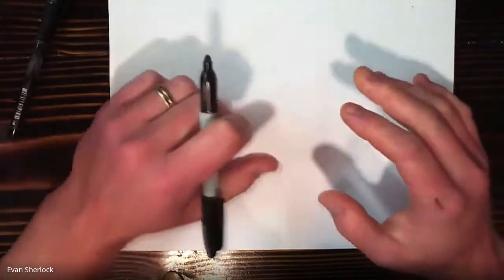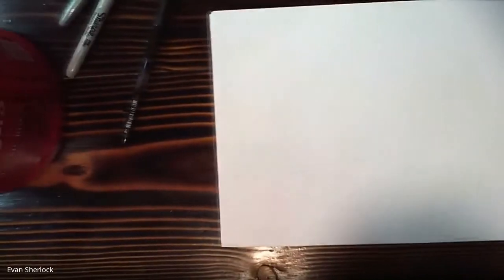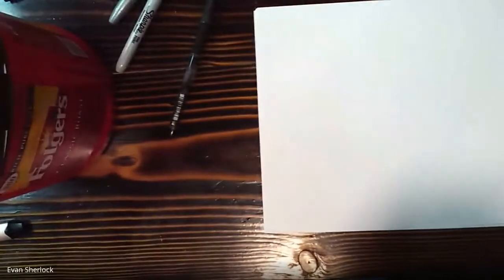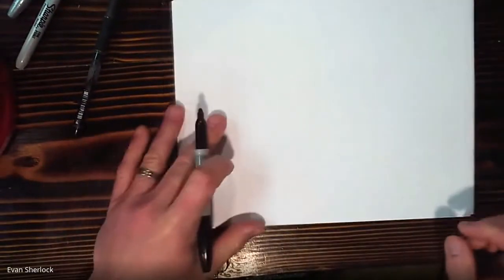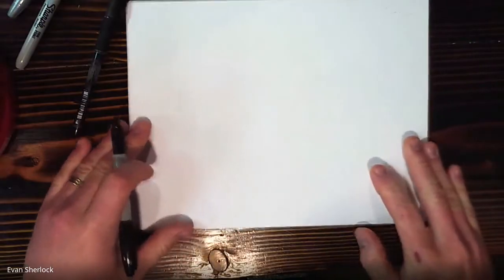For me, some of the most fun I have drawing is to do drawings that don't have a purpose, that they can become whatever I want. And I don't really know what that's going to be. I don't know where I'm going. So here is my paper, and let's get some stuff drawn.